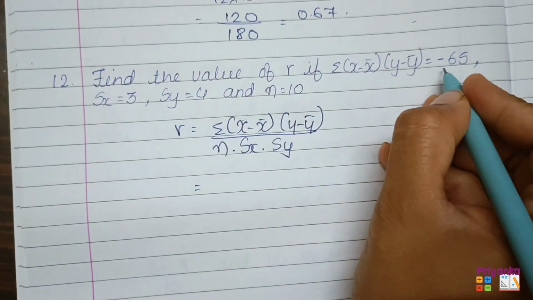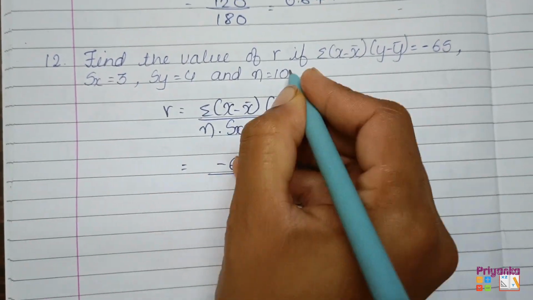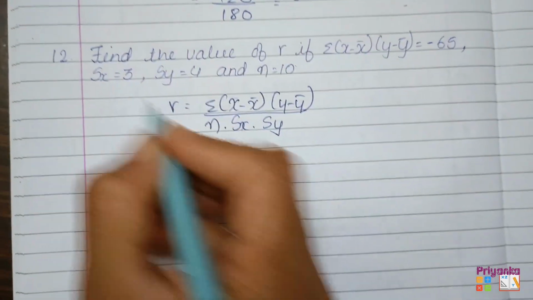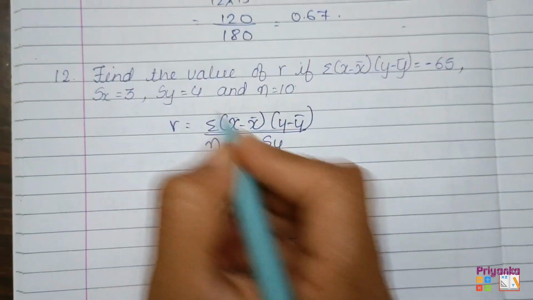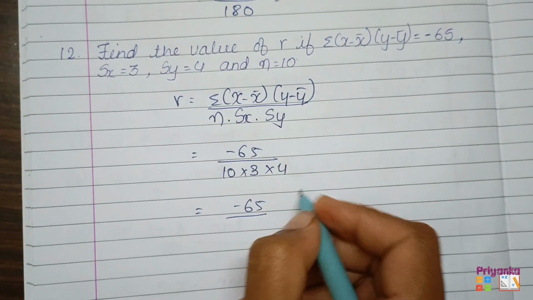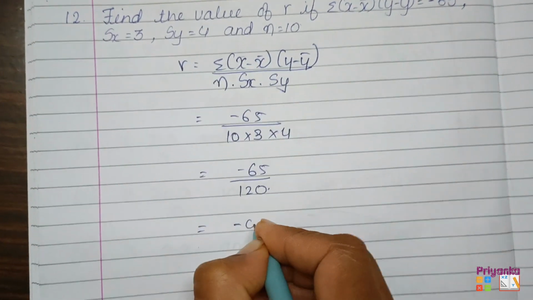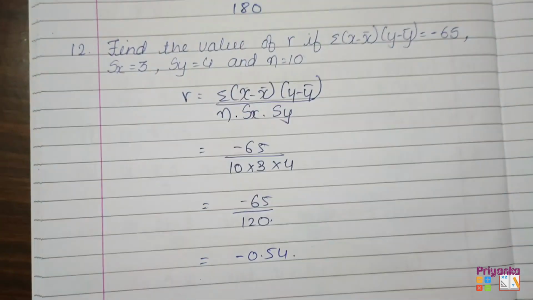Let's keep the values: minus 65 upon 10 multiplied by Sx 3 and Sy 4. Minus 65, and the multiplication of the denominator is 120, and the answer is minus 0.54.